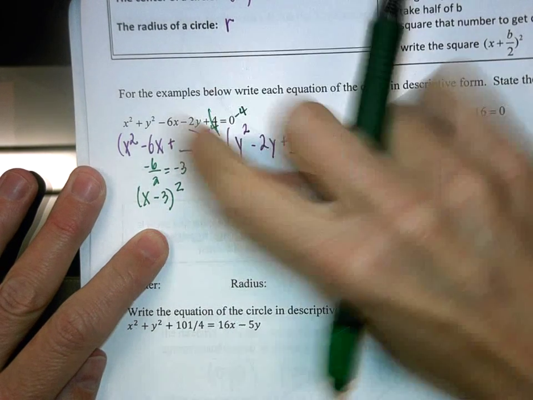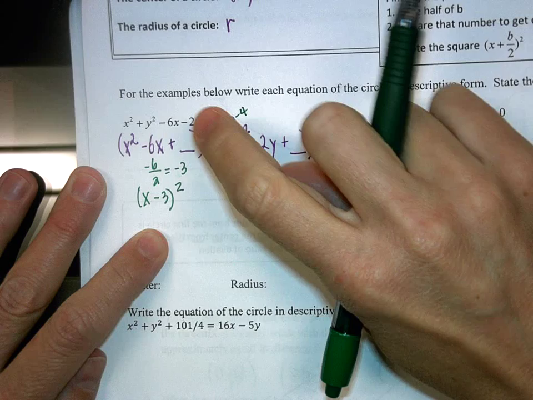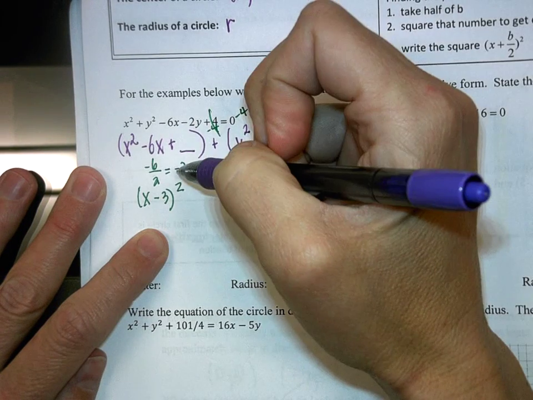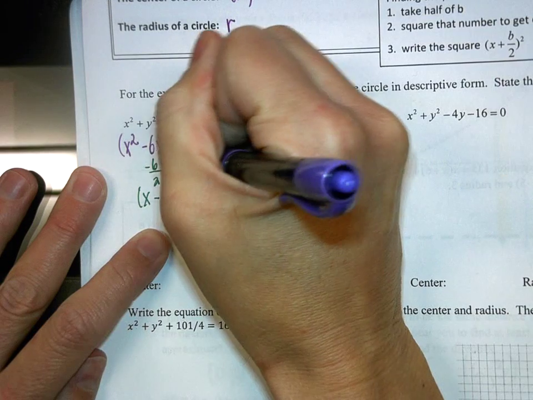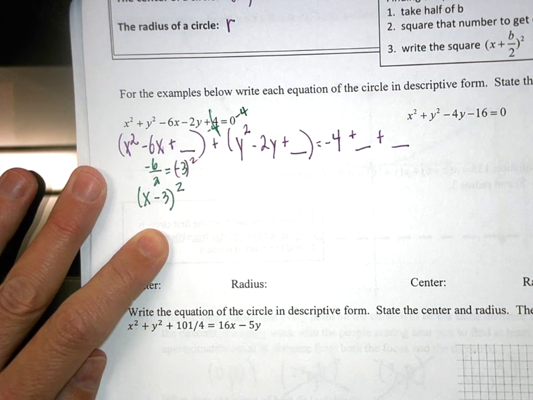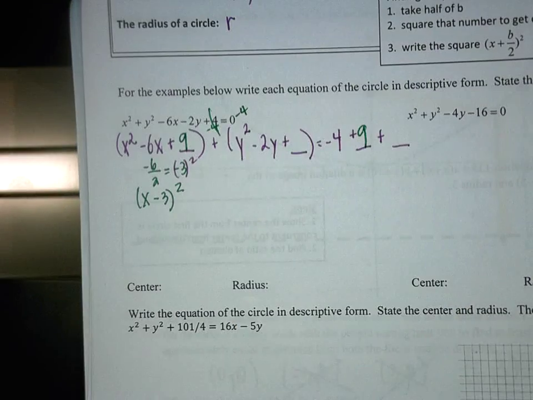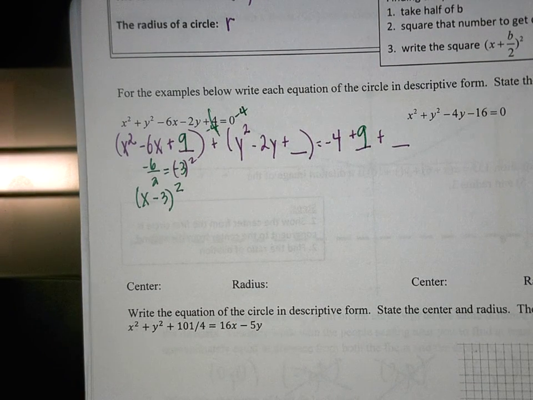But what value goes in this blank? We have to, what do we do to the negative 3? We square it. And what is negative 3 squared? Very good. So 9 is the value that goes in one of the blanks on each side of the equation. Okay, now what am I going to do next?